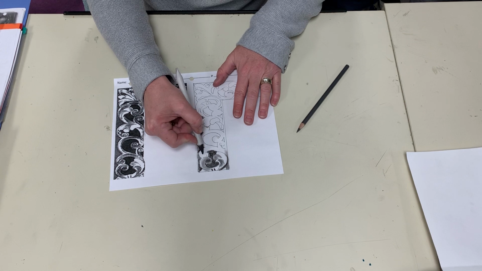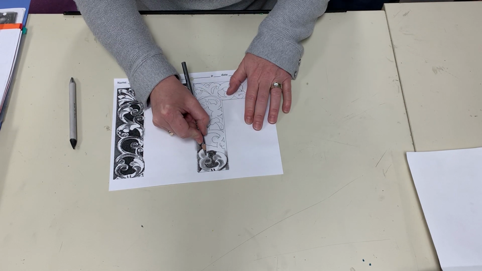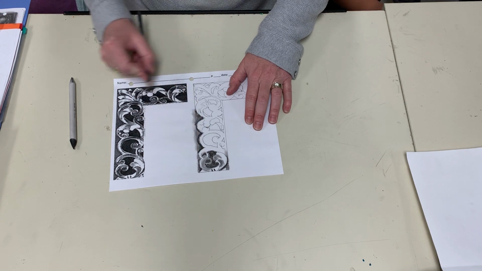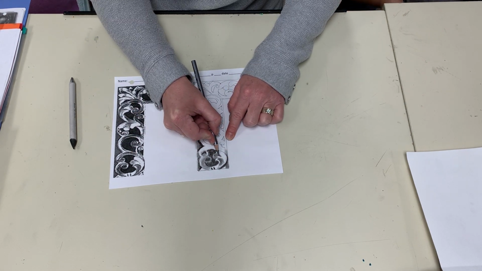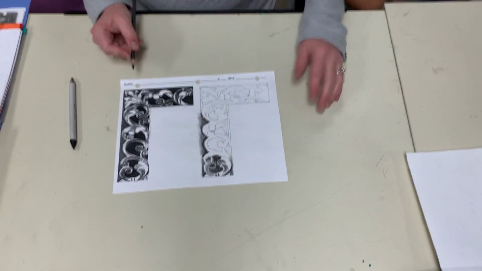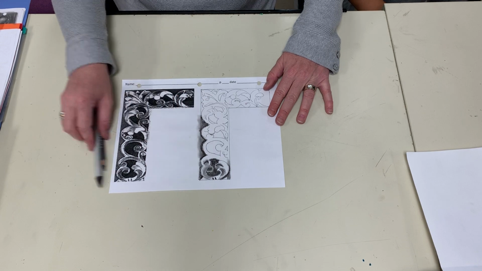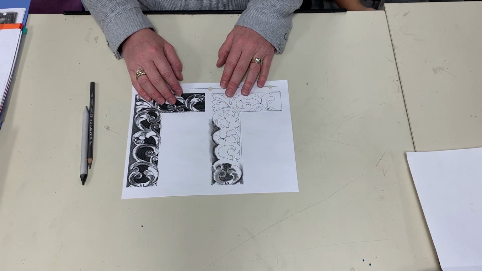So before you start shading your frame, please practice on this one to see if you can make this look three-dimensional, just like this is over here, adding little details of dark and light, and then you'll shade the entire thing. This is a lot of organic shapes. Organic is another word for natural.